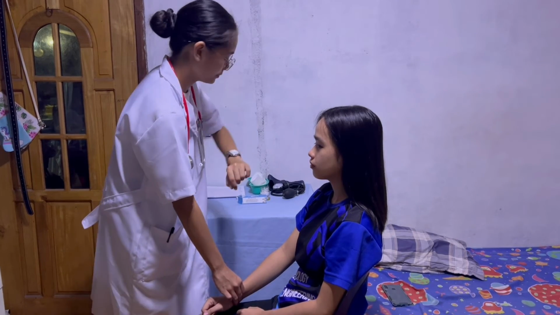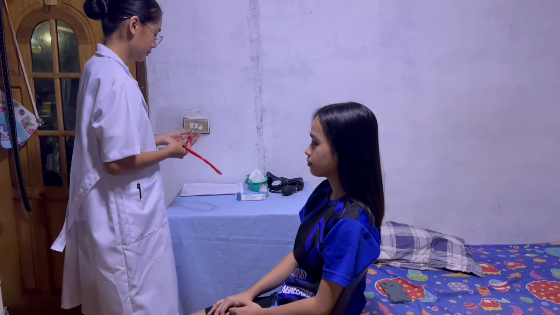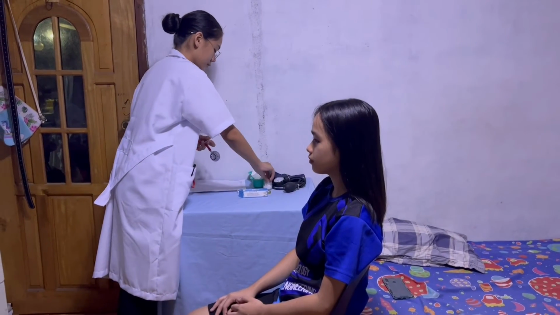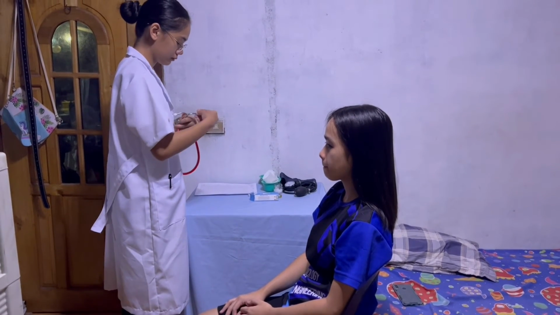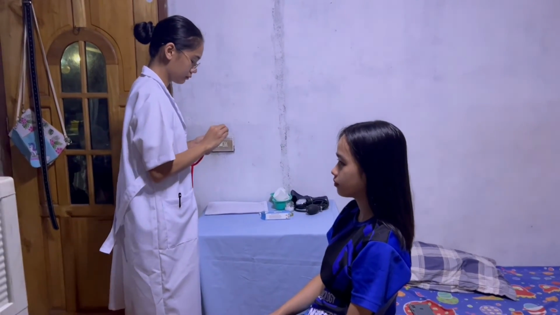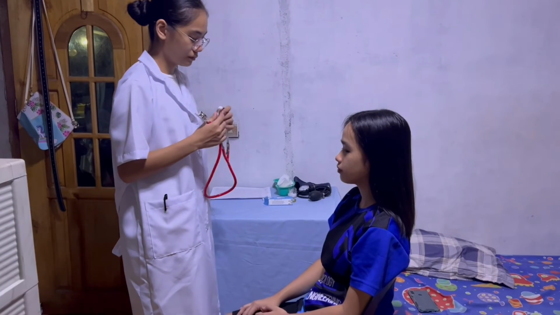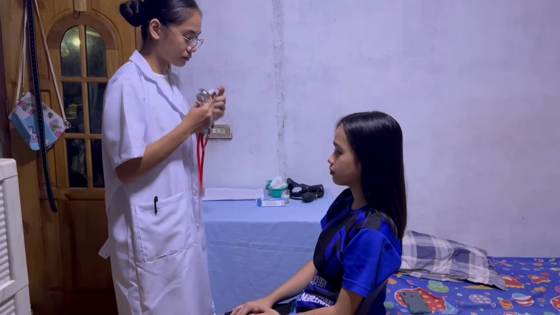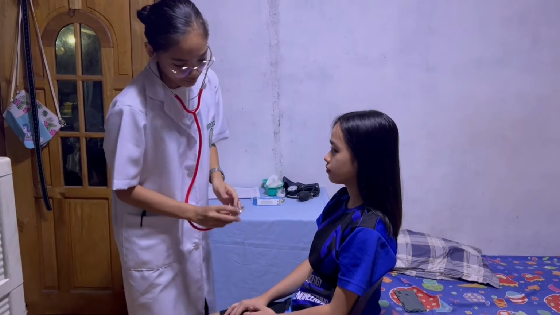Since the client is in the sitting position, we will assess the apical pulse. Locate the apical impulse. Auscultate and count heartbeats. Use antiseptic wipes to clean the earpieces and the diaphragm of the stethoscope. Insert the earpieces of the stethoscope into your ears in the direction of the ear canals or slightly forward.